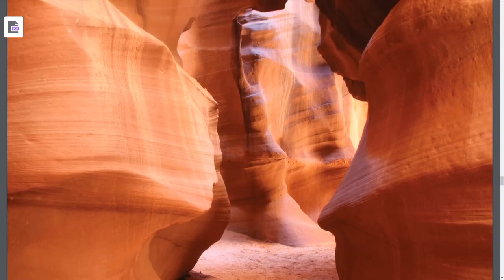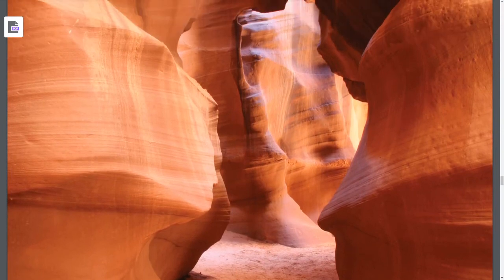Here's a nice picture. This is Antelope Canyon. Here's another sandstone canyon that I thought you would like to see. Antelope Canyon in Arizona is a very special place. It's known as a slot canyon, which is formed over many, many years as water from rain and floods rushes through the sandstone, causing it to erode or wear away.